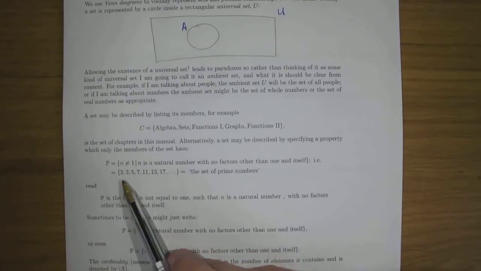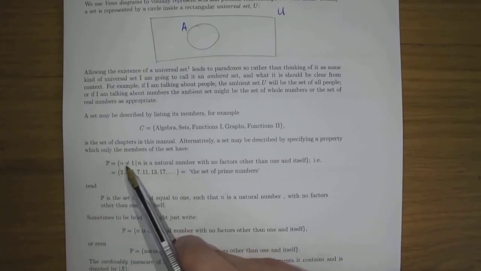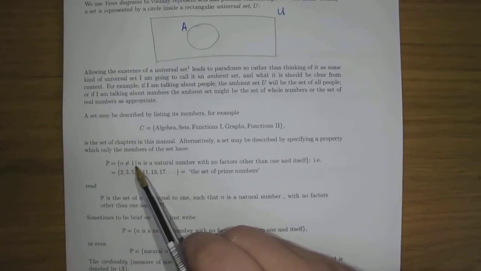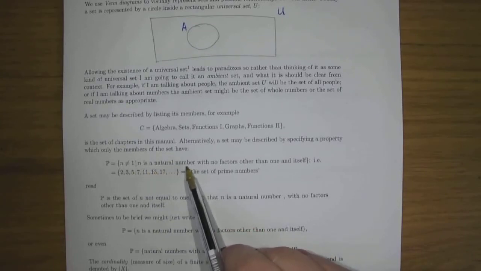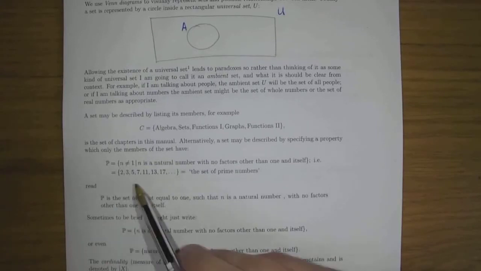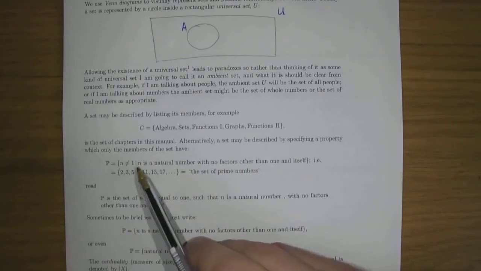Okay. Alternatively, a set may be described by specifying a property which only the members of the set have. Right, so for example, P. So this is the set of, now it says n not equal to 1. So so far it's just all objects that are not equal to 1. And this is read such that n is a natural number with no factors other than 1 and itself. So is 2 in this? Yes, because the factors are 2 and 1. So it has no factors other than 1 and itself.